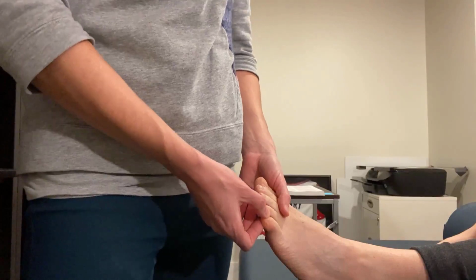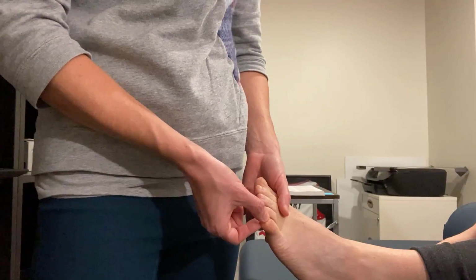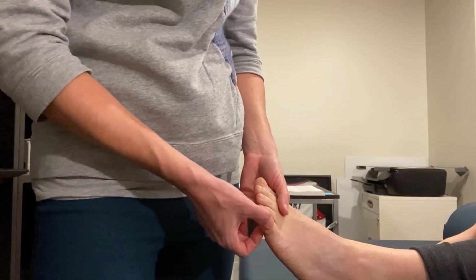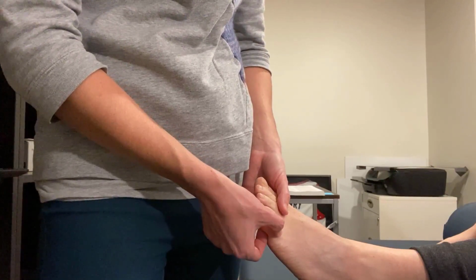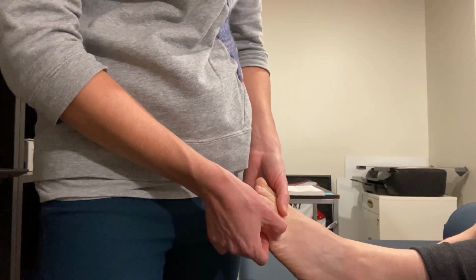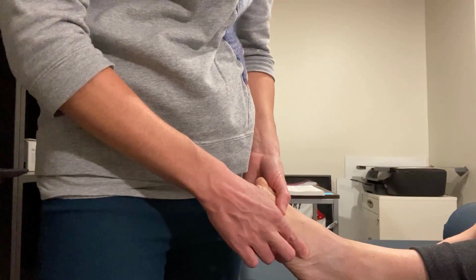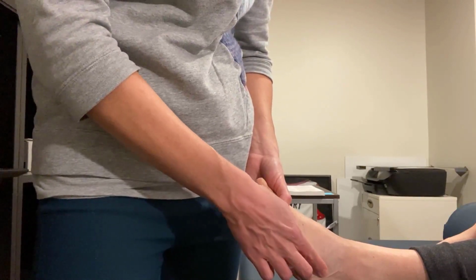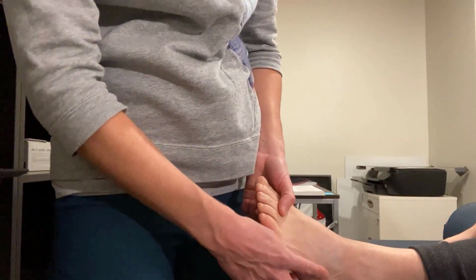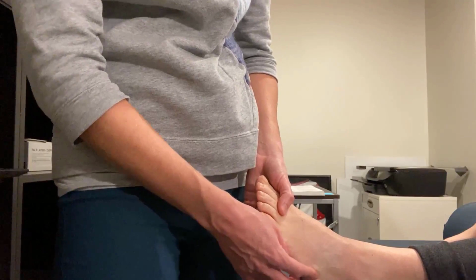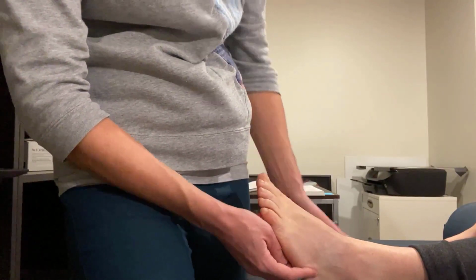To palpate the styloid process of the fifth metatarsal, we're going to start on the distal phalanx of the fifth digit. We're going to cross over onto the middle phalanx and then proximally again onto the proximal phalanx of the fifth digit, proximally again onto the fifth metatarsal, and then we're going to palpate proximally until we reach the base of the fifth metatarsal. And so the base, if you palpate a little bit more lateral, the base of the fifth actually flares out.